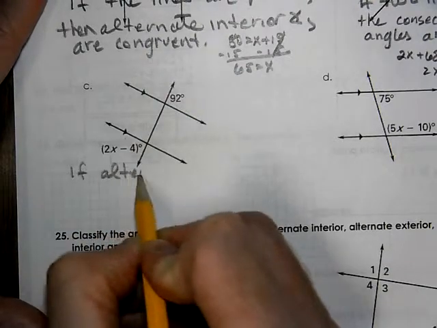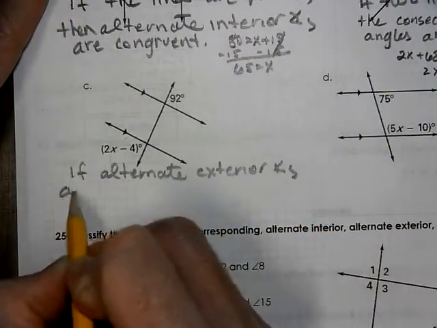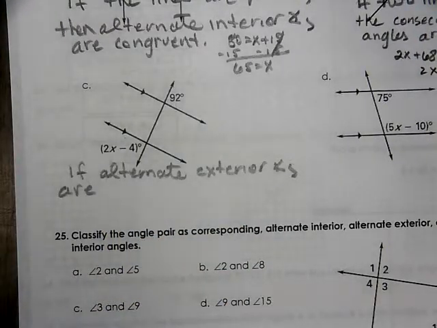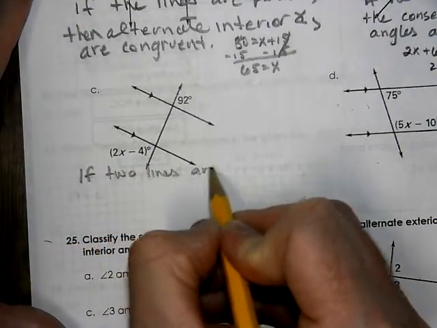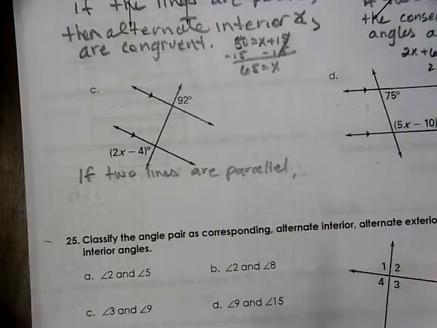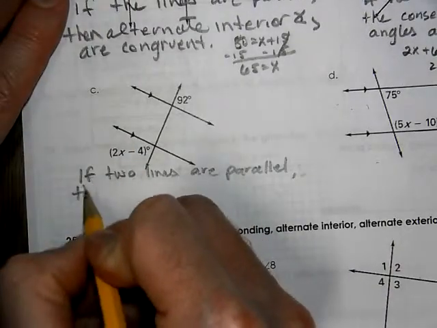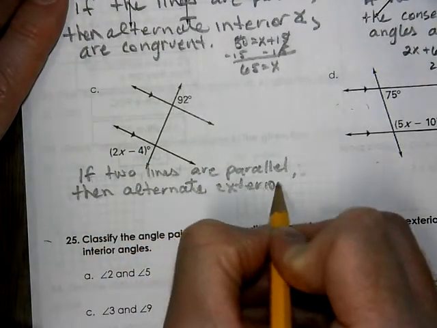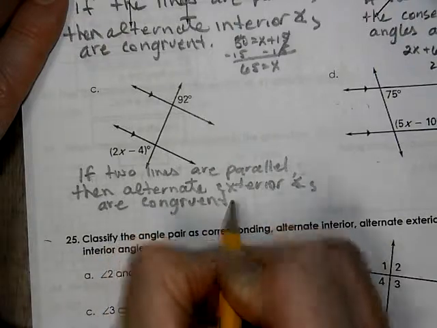If two lines are parallel, that's what we know for sure, then alternate exterior angles are congruent.